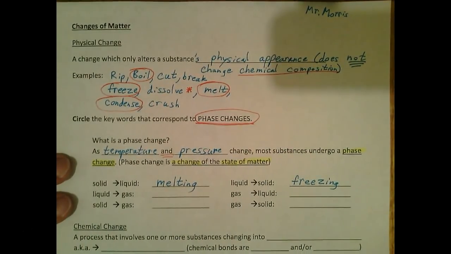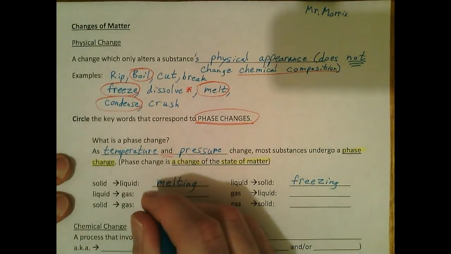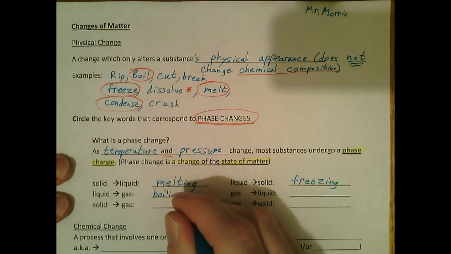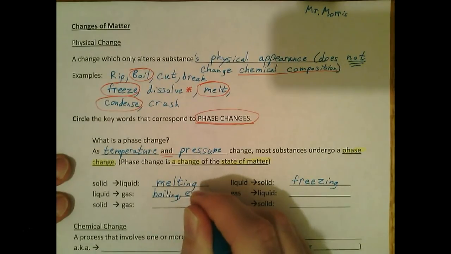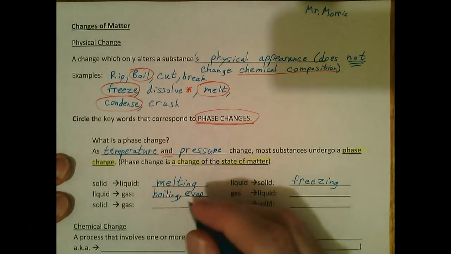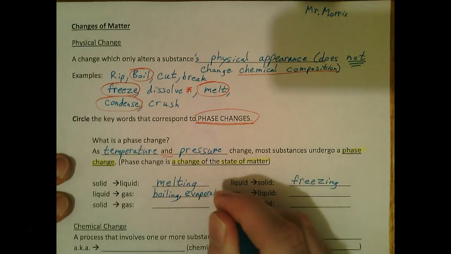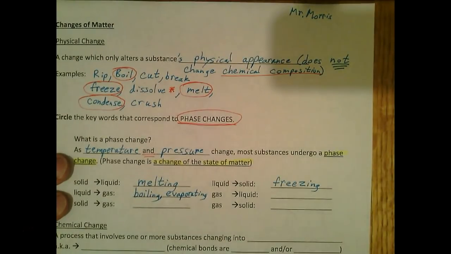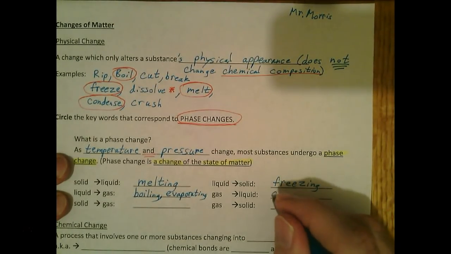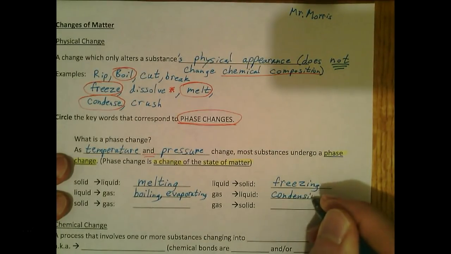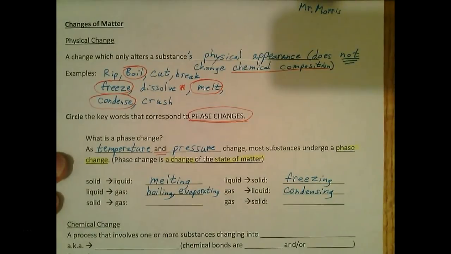There's a couple possibilities with this one. One is boiling. The other word for it is evaporating, depending on what type of phase change we're dealing with. Both are changing from liquid to gas. What about gas to liquid? Gas to liquid is called condensation or condensing.